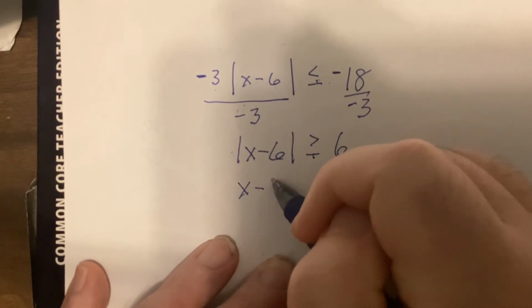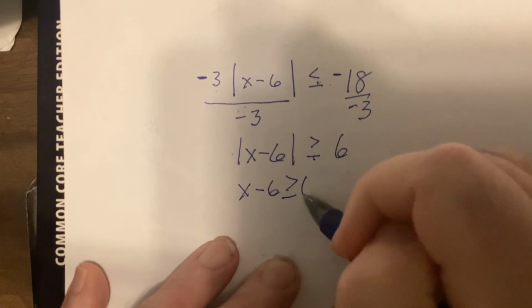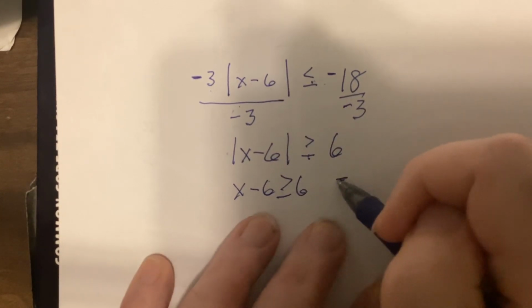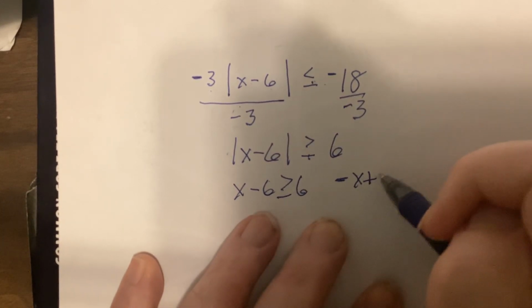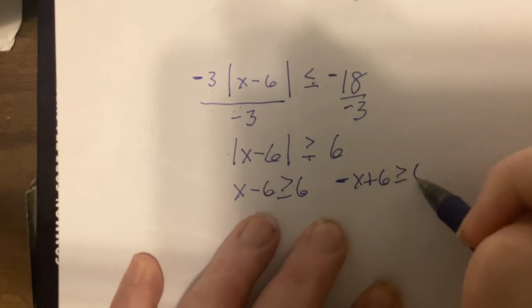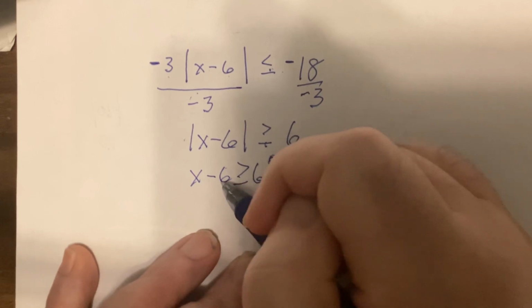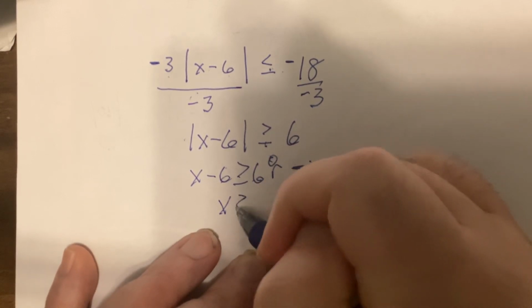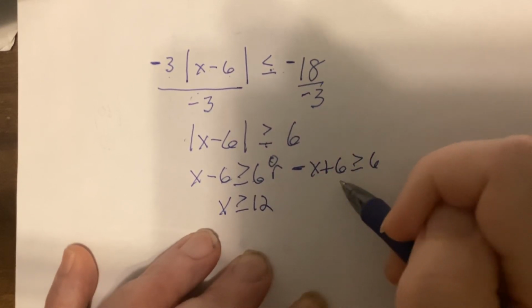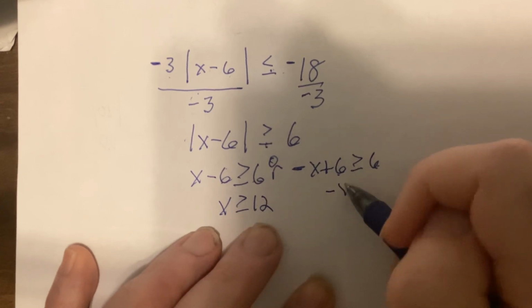So I'm going to get rid of the absolute value, then I'm going to take the opposite. And this would be an or. Add 6. Subtract 6.